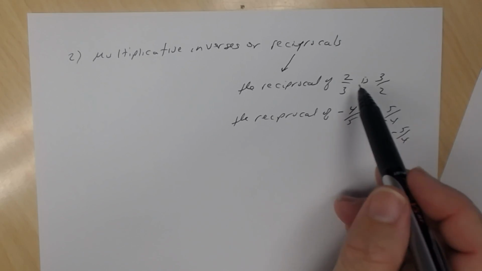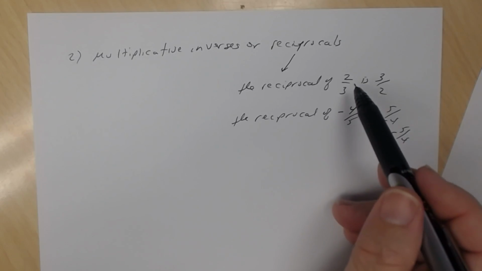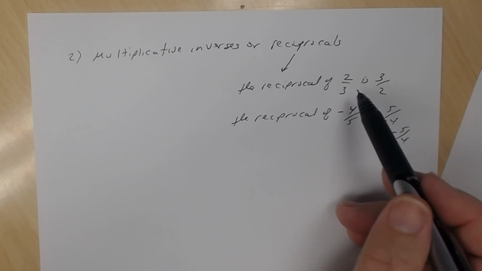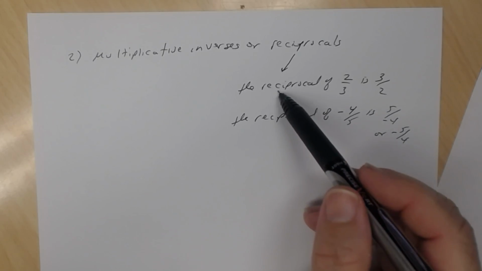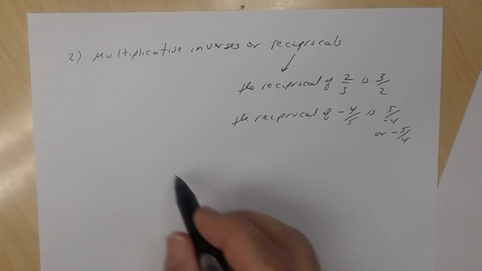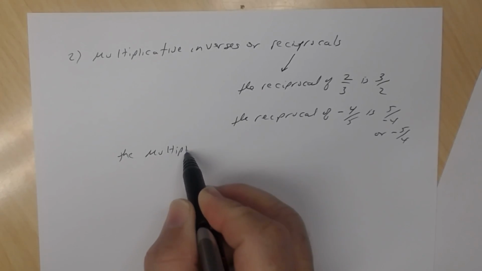So notice the signs are the same in either case. Positive, positive, negative, negative. It's just that I took the reciprocal. The numerator becomes the denominator and the denominator becomes the numerator. And again, instead of using the word reciprocal, I could have said the multiplicative inverse.